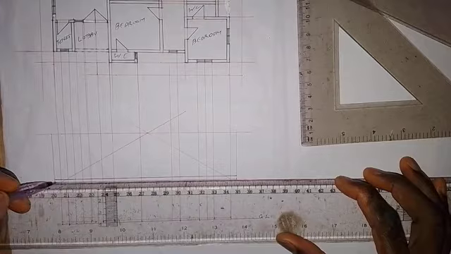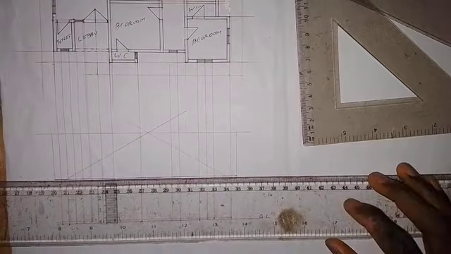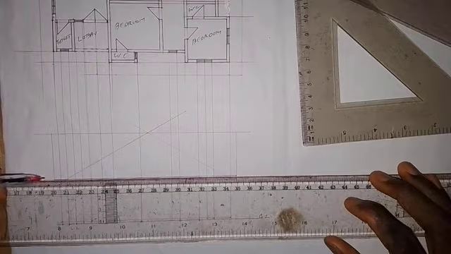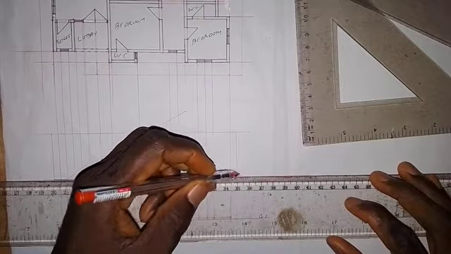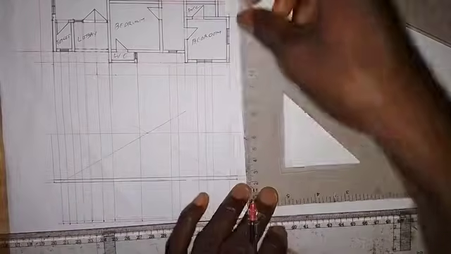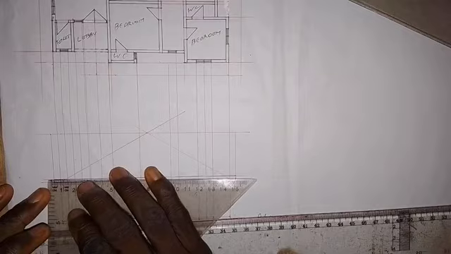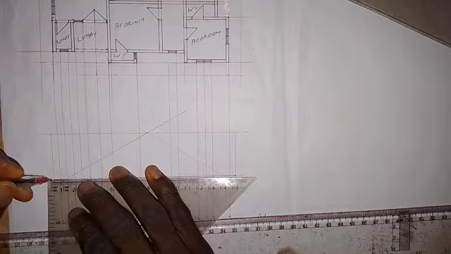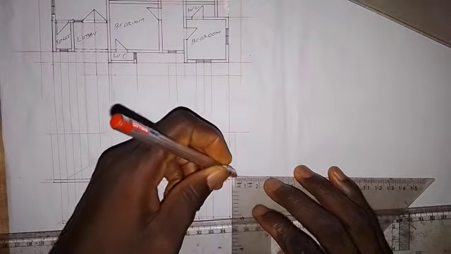Then I'm going to extend this line a little bit, because the roofing material goes a little bit beyond the ceiling. So I'll take a measurement of 2 millimeters here, and here also I will take 2 millimeters from this point to this side.